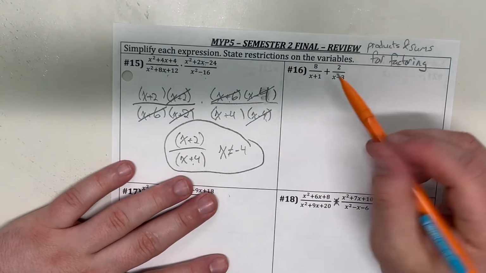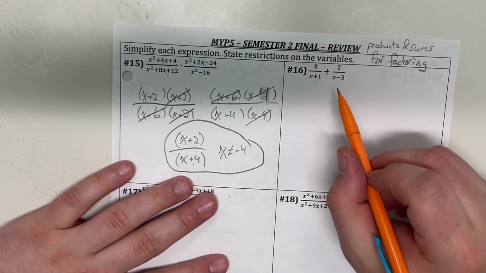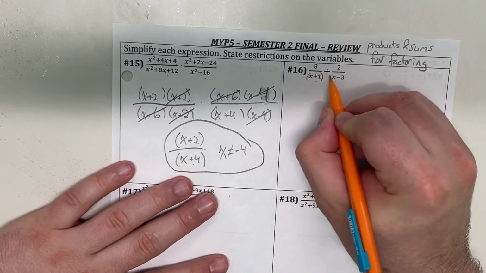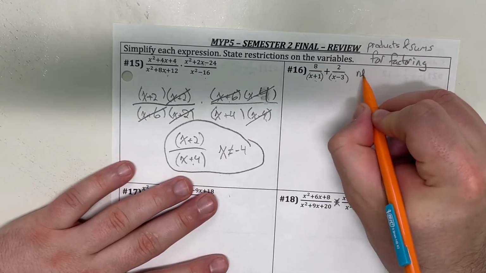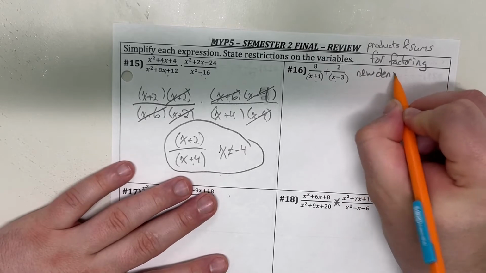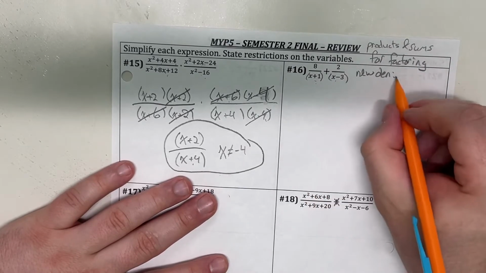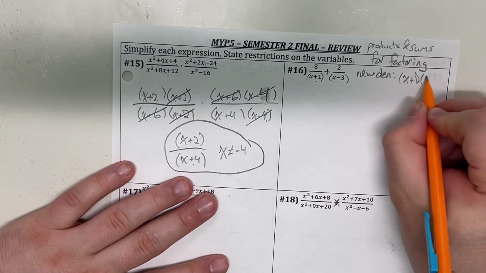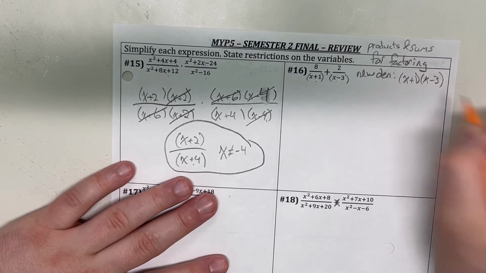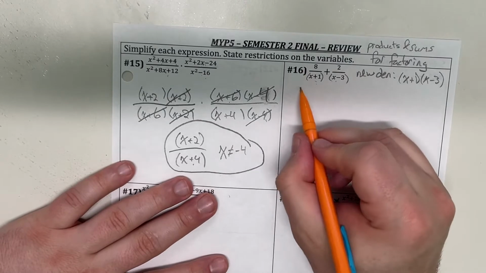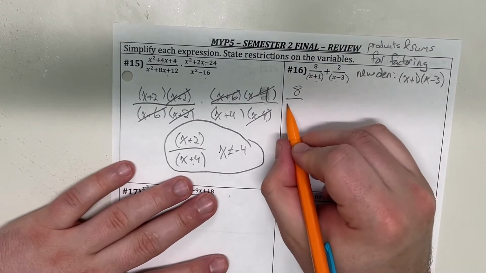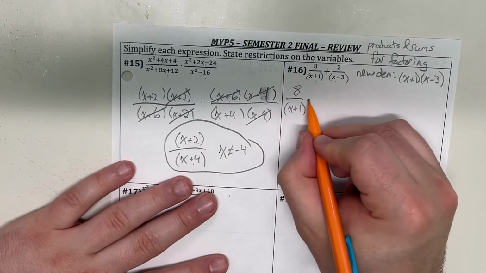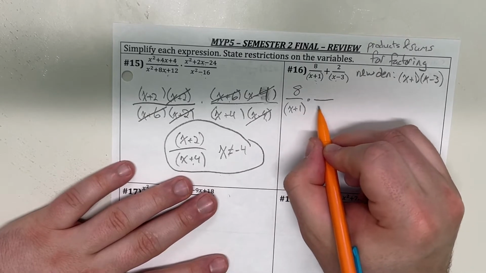For number 16, we're going to be adding these two fractions together. Make sure you're seeing this setup. I'm going to say, hey, my new denominator, or my common denominator, is going to be these two multiplied together. Again, I don't have to FOIL them out because I can just use it like this. So x plus 1 and x minus 3. Now what I have to do is multiply both of those fractions, so that the new fractions have the common denominator.